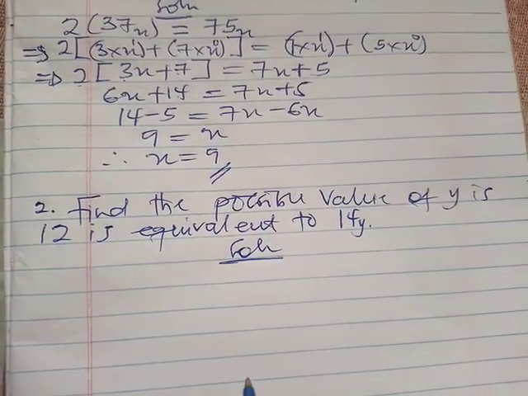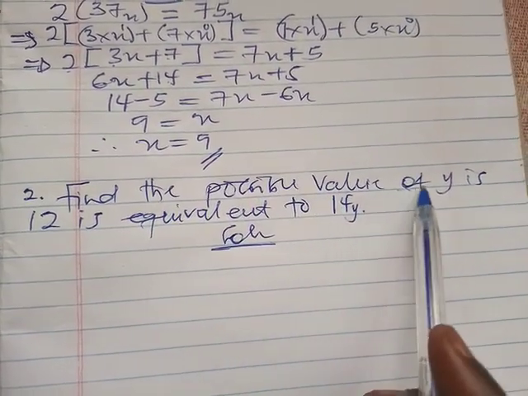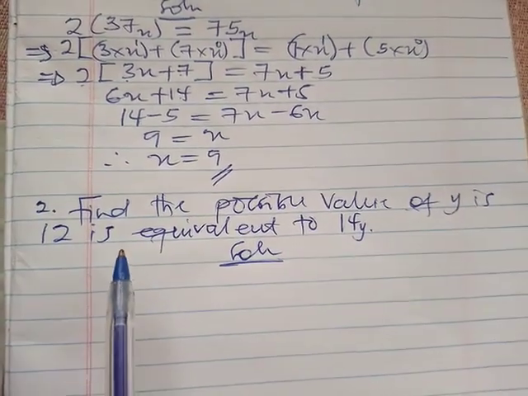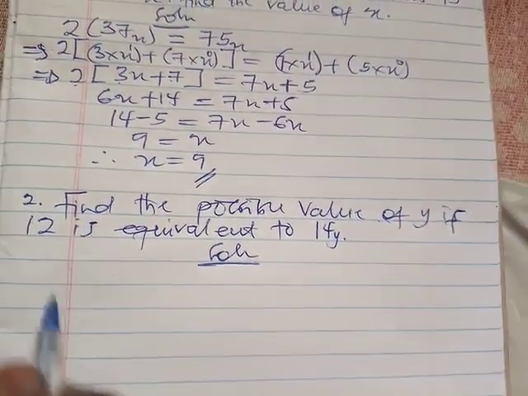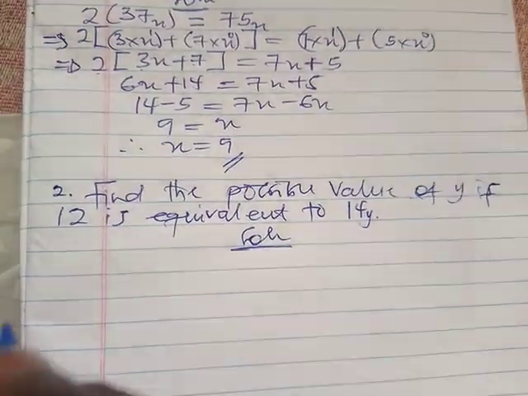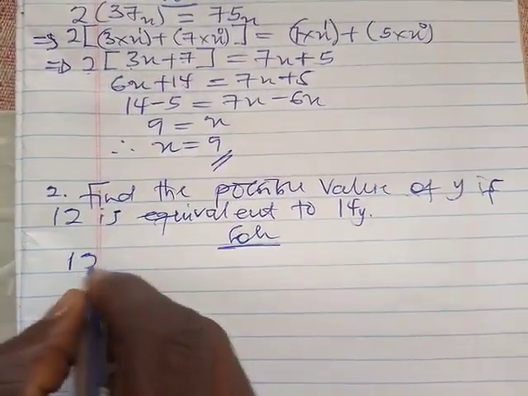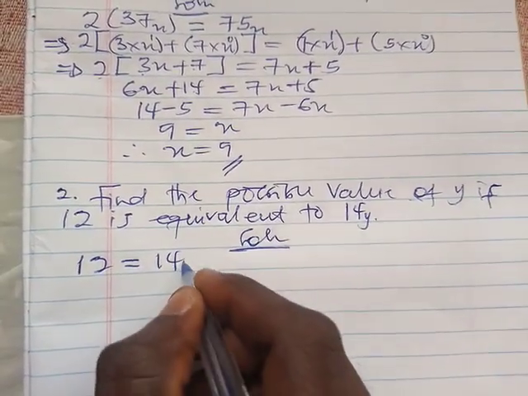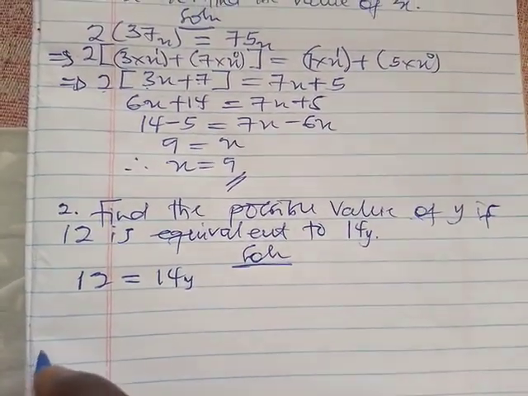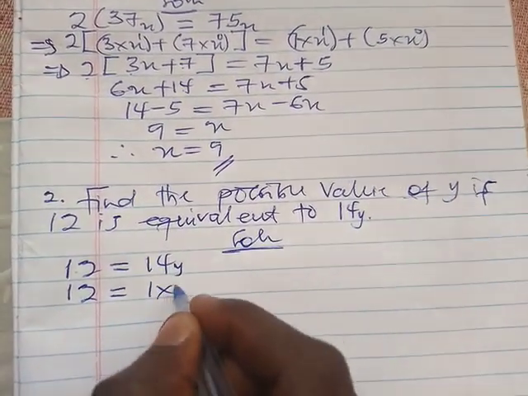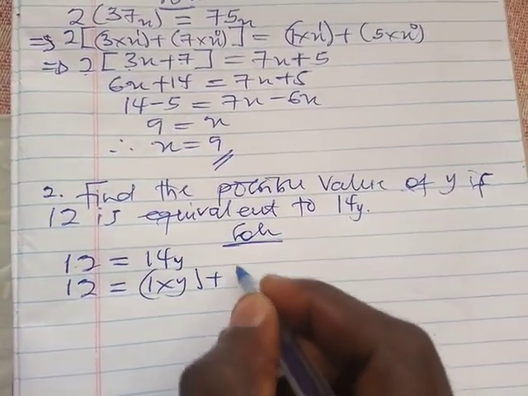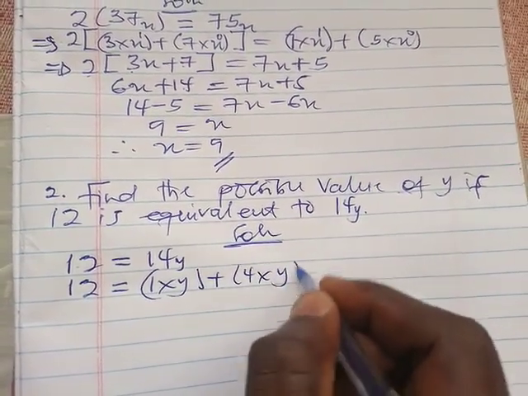Now the next example, we have to find the possible value of y if 12 is equivalent to 14 base y. Now 12 is already in base 10, so we have 12 equal 1 times y plus 4 times y.